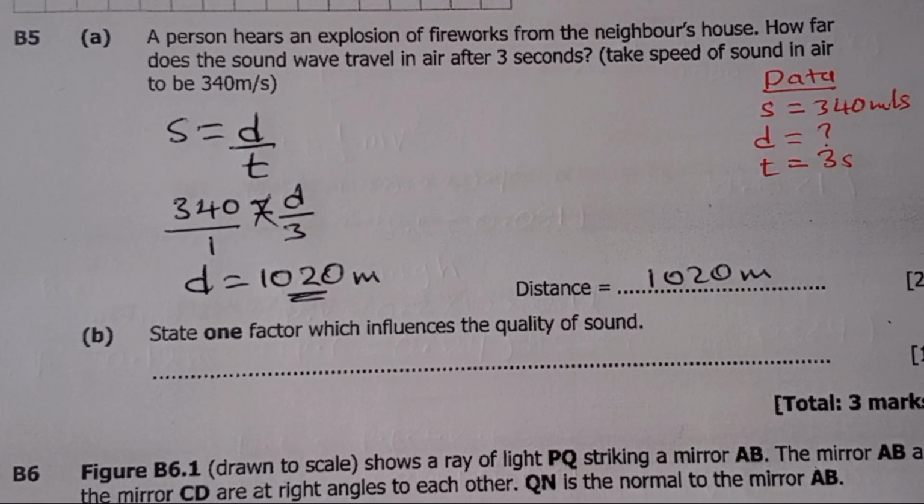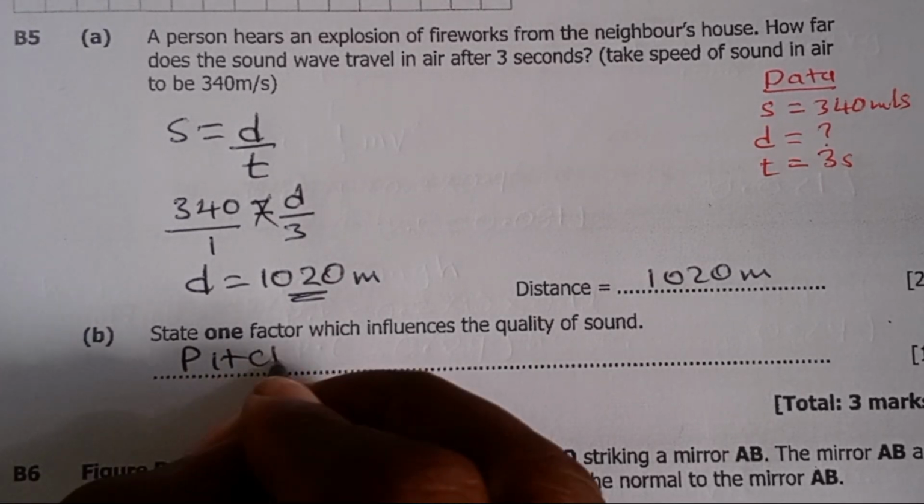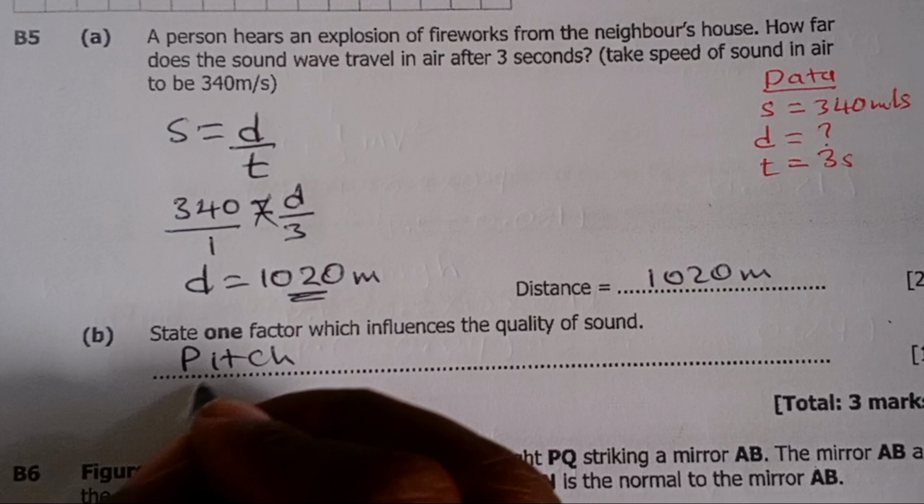State one factor which influences the quality of sound. The quality of sound is influenced by, number 1, pitch. Number 2, it is influenced by loudness.